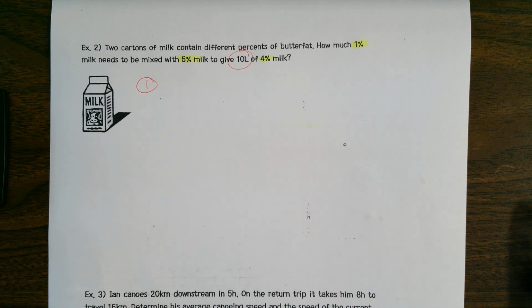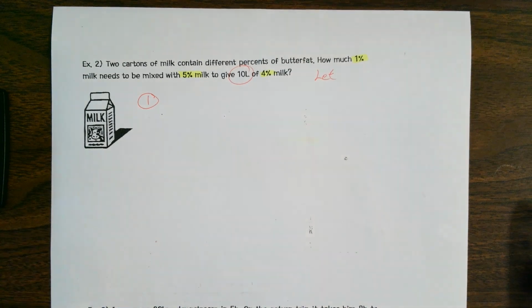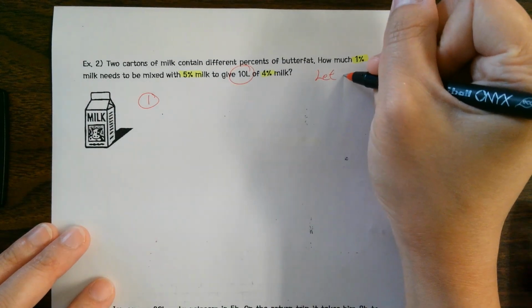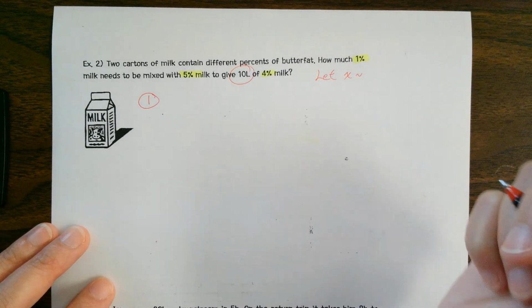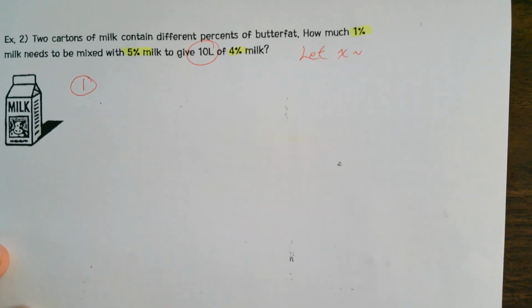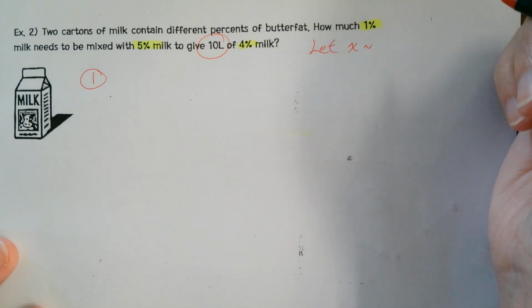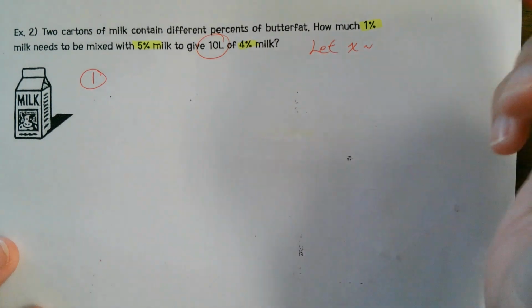Okay. So, actually, let me back up. Let statement. Let's do x and y, so that we don't mix up our x and y again. Okay, let x be. What are my two types of thing right here? 5% milk and 1%.